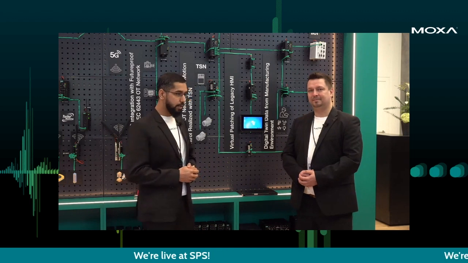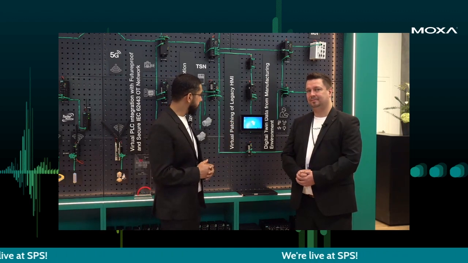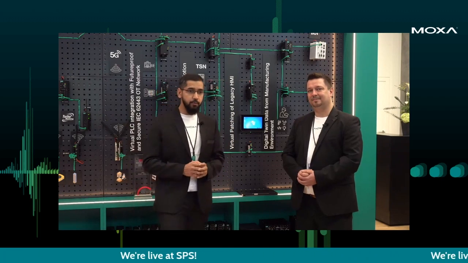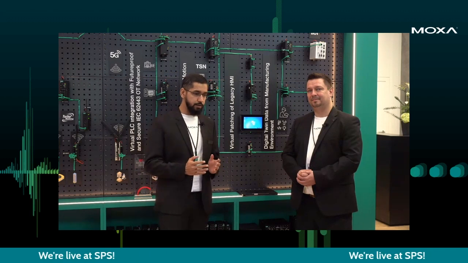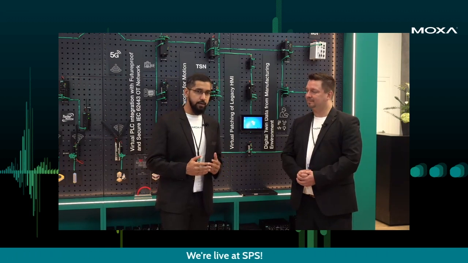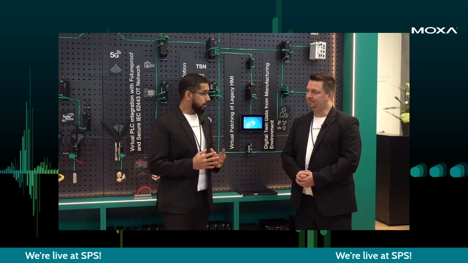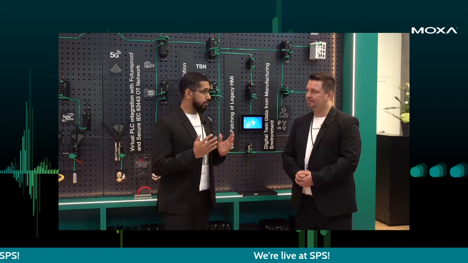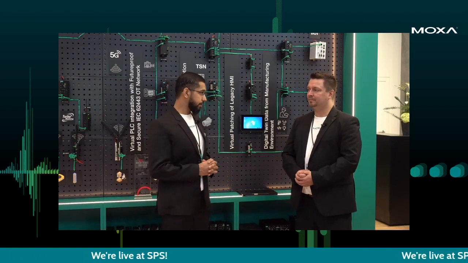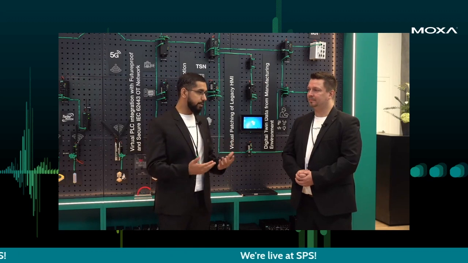So there is a concept of virtual patching, and Moxa is introducing a firewall solution called EDF-G1002, which provides the most updated security patterns. This firewall comes with layer 2 to layer 7 firewall capability and deep packet inspection on top. It also has an intrusion prevention system and intrusion detection system.